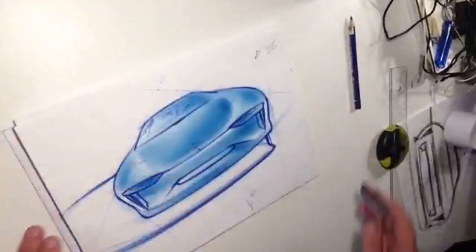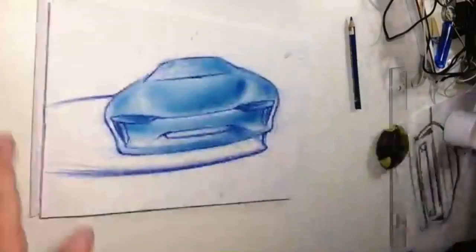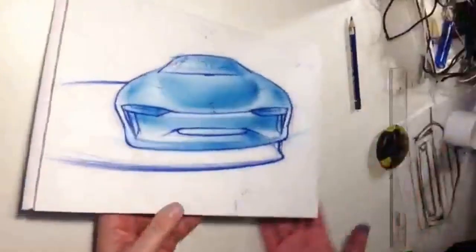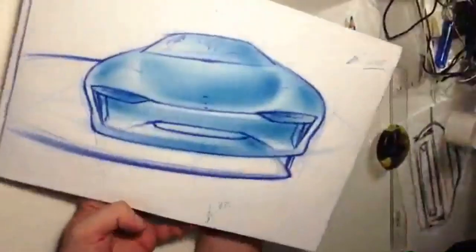Okay, so again, a little bit of spray fix. You see, it's starting to look good.